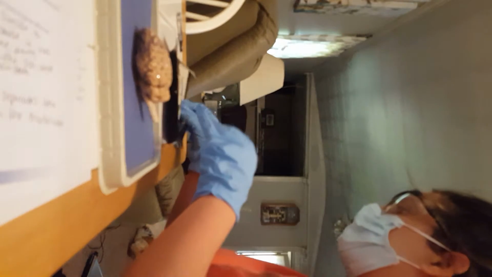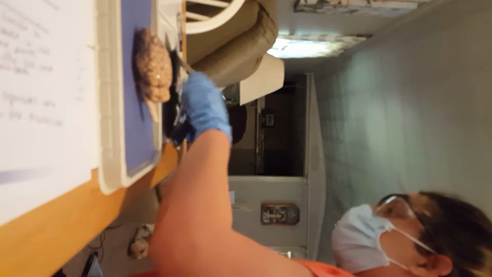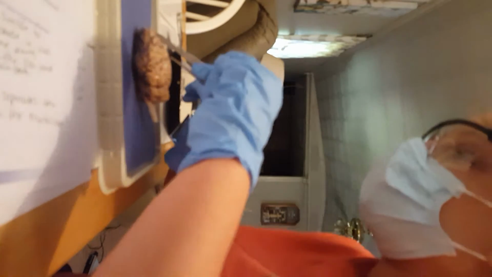And I'm going to flip it back over. And now I'm going to cut the brain in half right here at the top. So I'm going to get my dissection tool and the other thing. And I'm going to cut it.